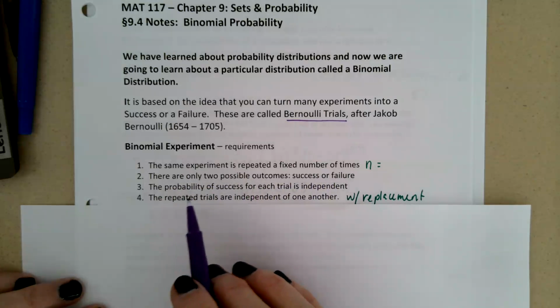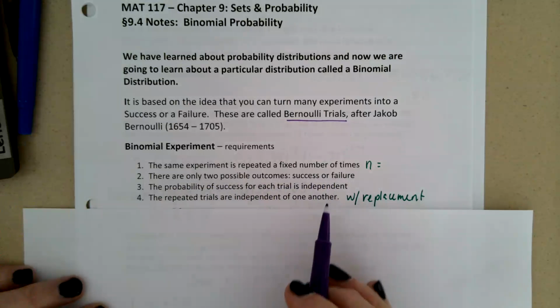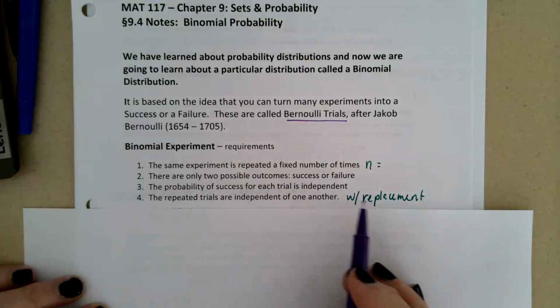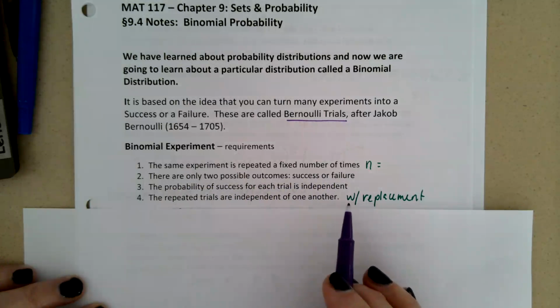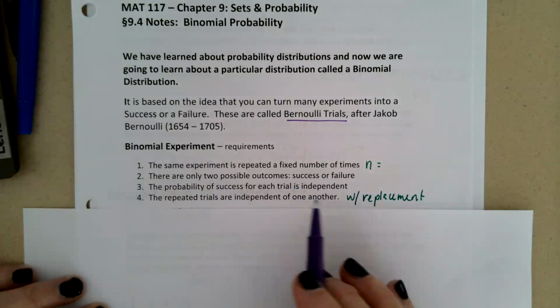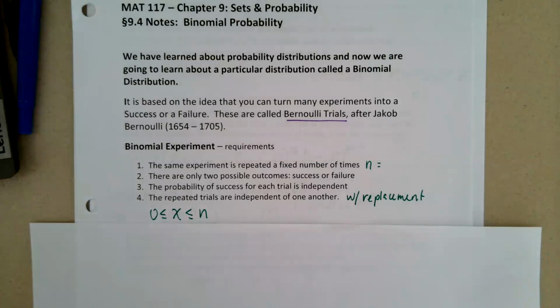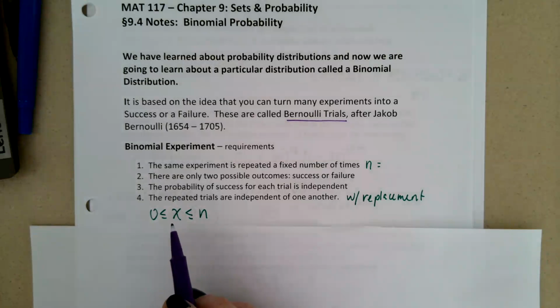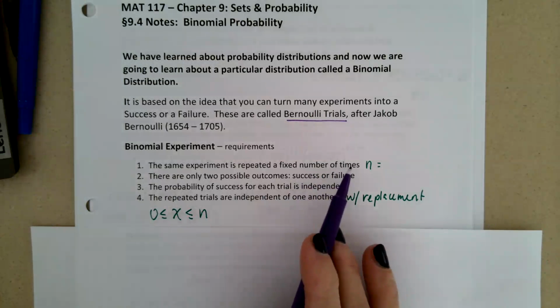And number 4, the repeated trials are independent of one another. So if you are dealing out a deck of cards, and as long as you replace the card back in before you take another card, then that's considered independent. If you don't have replacement with your experiment, then it's dependent. And then X is going to be any outcome of 0 to n, where n is the number of trials.